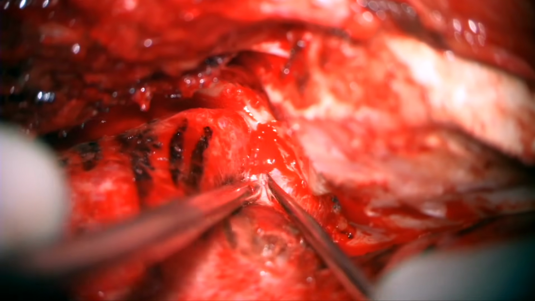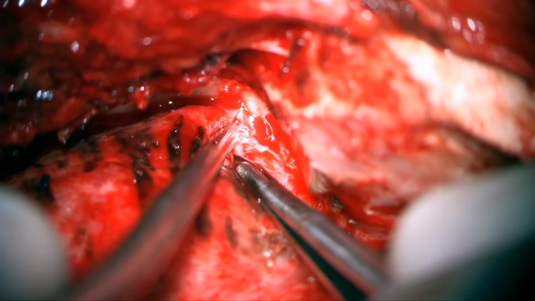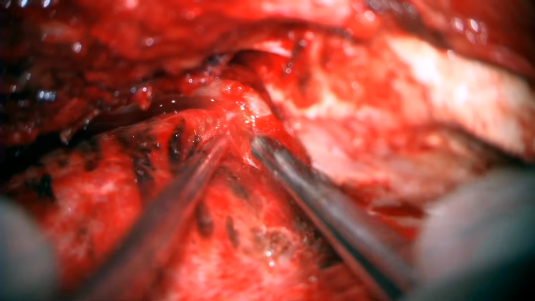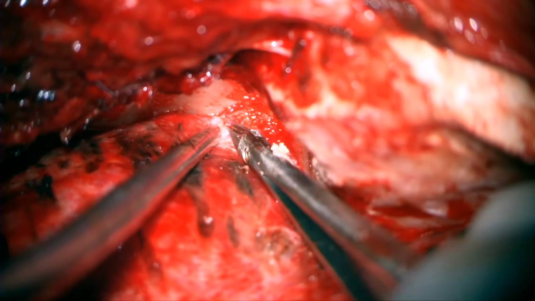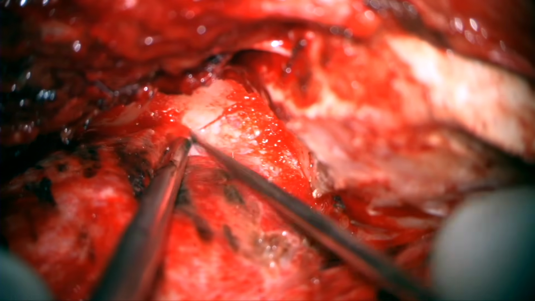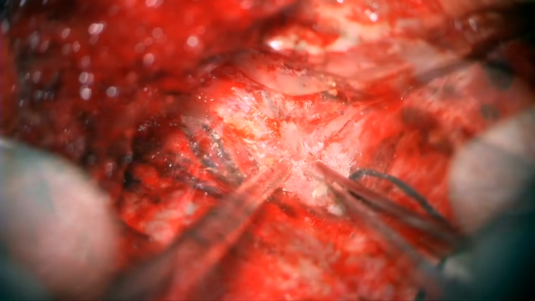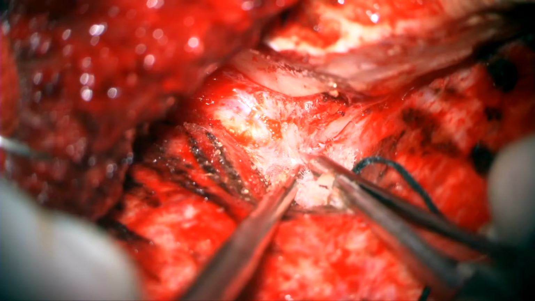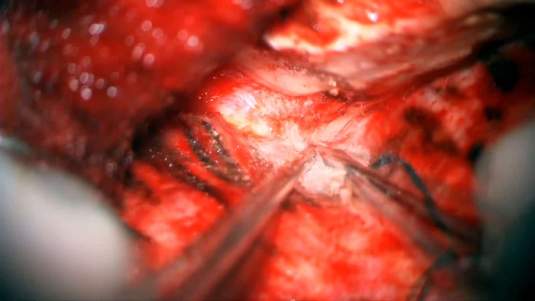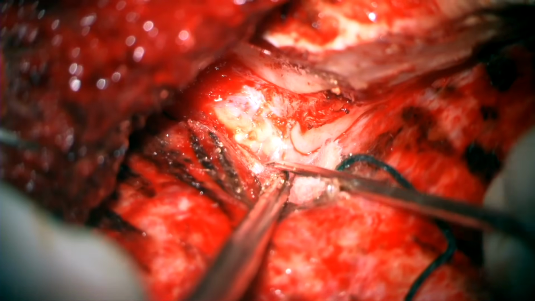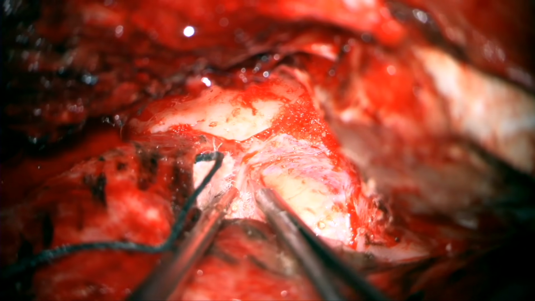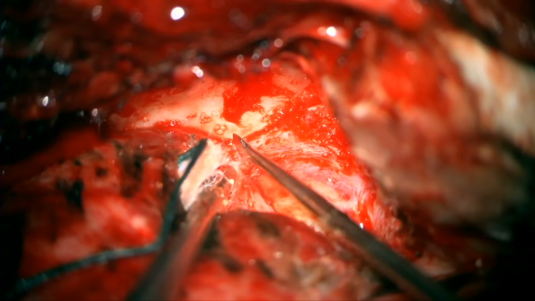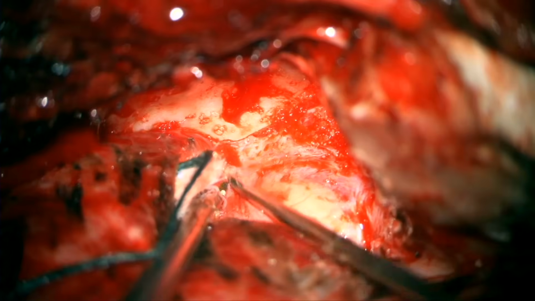We continue dissecting this dura down to the level of V2. Usually there are dural attachments that need to be transected with scissors at this level. Once we liberate those dural attachments, we can continue our peeling of the dura of the temporal lobe away from the cavernous sinus wall. We can now see the whole body of the anterior clinoid process, and now we're along the middle cranial fossa, dissecting along V2, which can be seen displaced by the tumor mass.